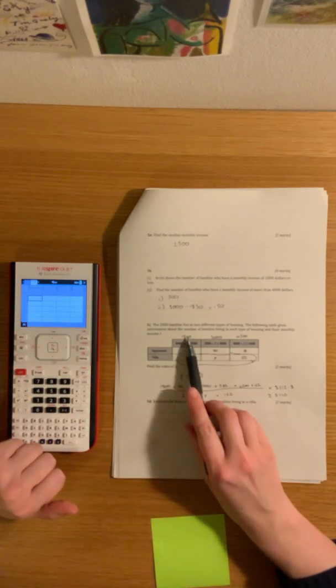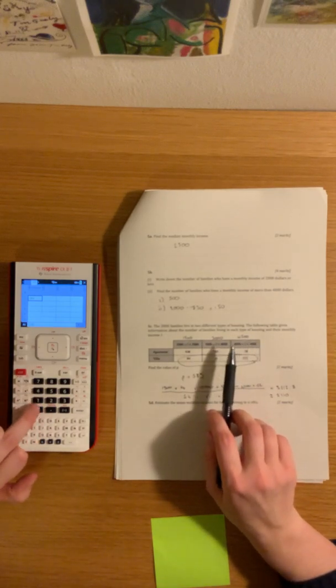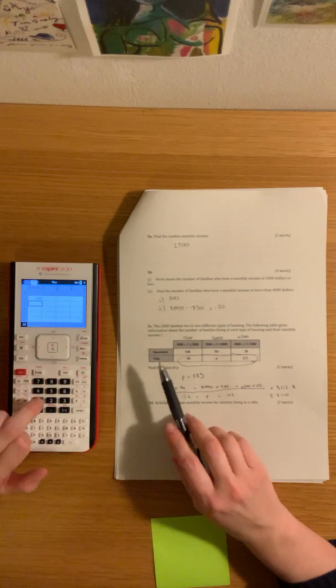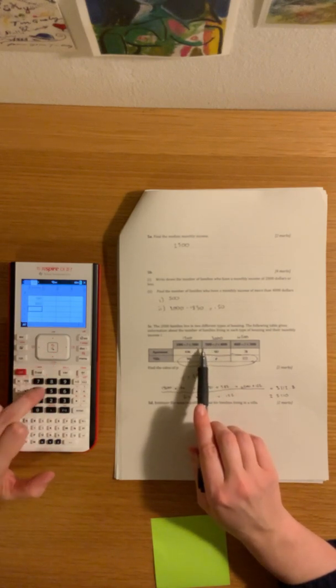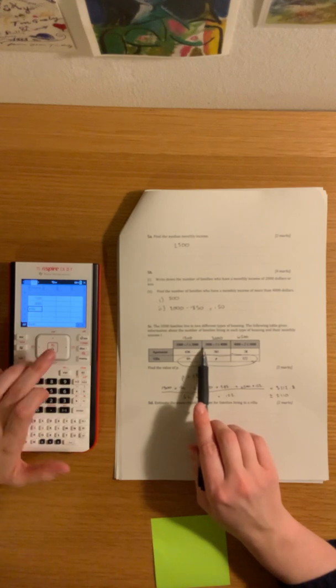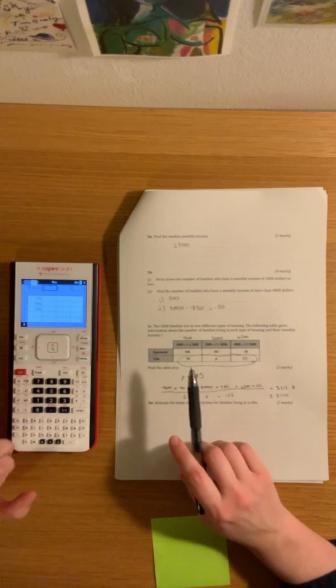Right, and then the incomes are, you still got to find the mid-interval, that part I can't take out of your hands. So 1,500, 3,000, 4,500.